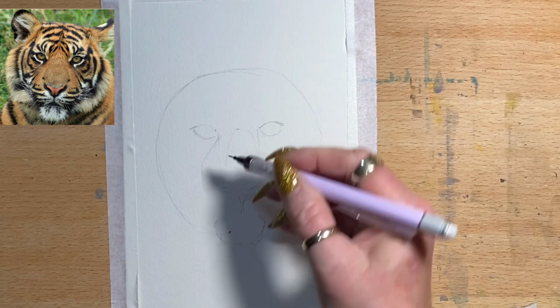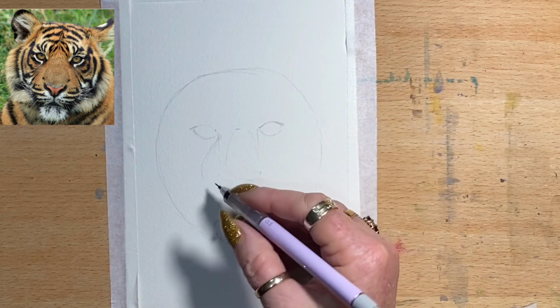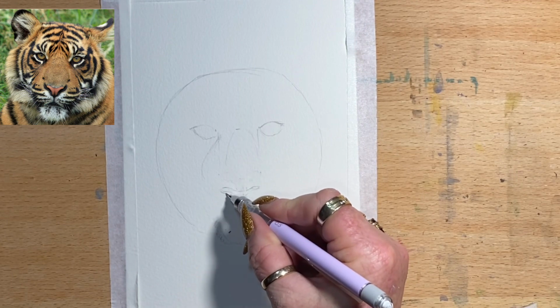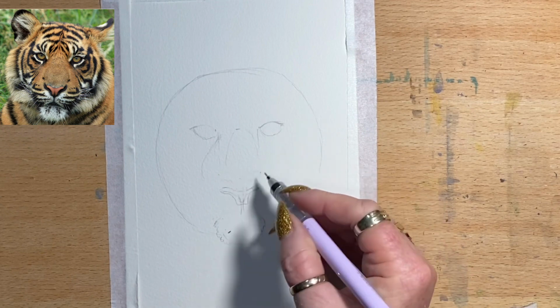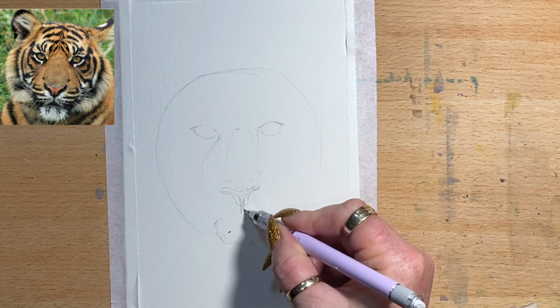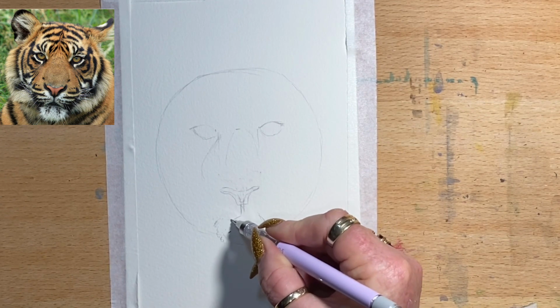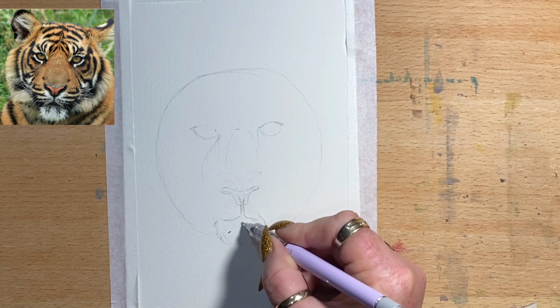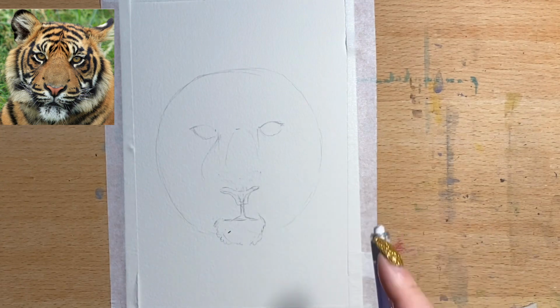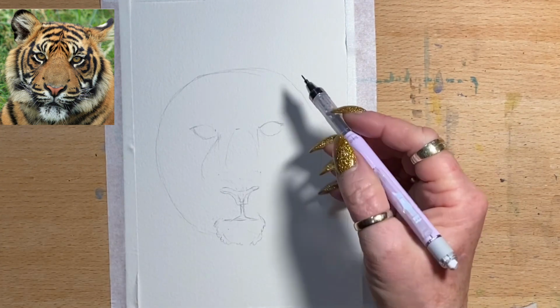So his eyes come to the edge of his tear ducts. So I've got that right. Make that a bit thicker there, like that. Pop his top lips, which comes to the inside of his eye. That's looking a bit better. There we go. And then like that. Okay. I'm happier with that.